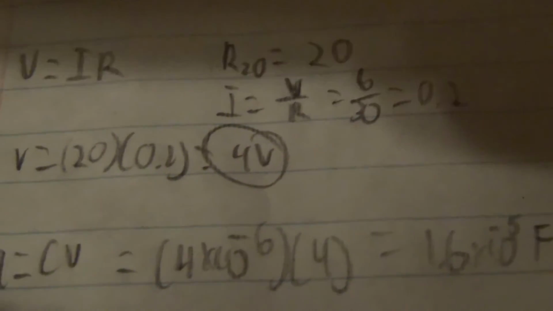So for the new current, the resistance should be 30 because it went through both the 10 and the 20 to get here. So 6 over 30 gives you 0.2. And now the voltage equals 20 from the resistance times the 0.2 of the current, which gives you 4 volts, equals IR.